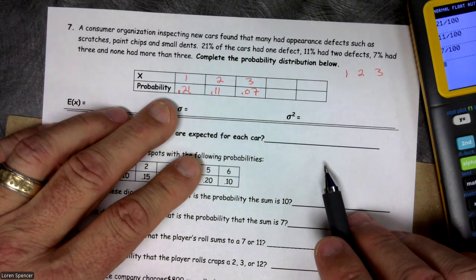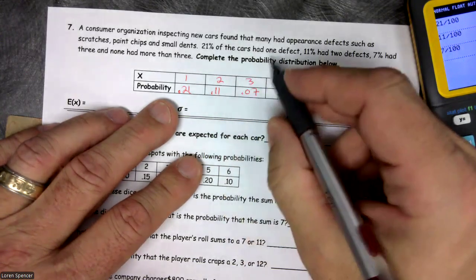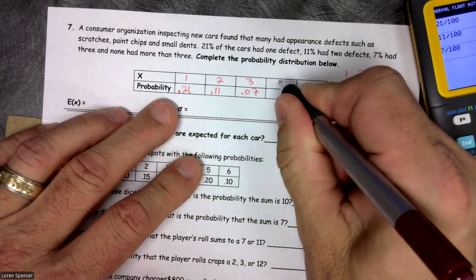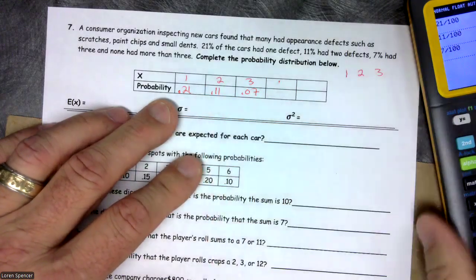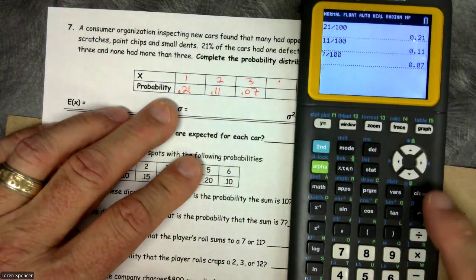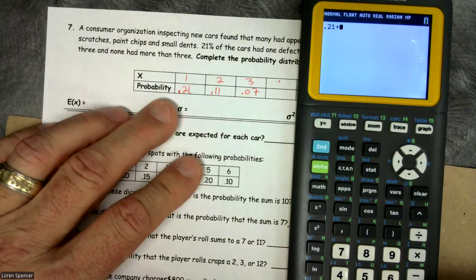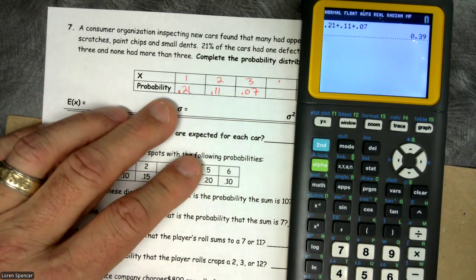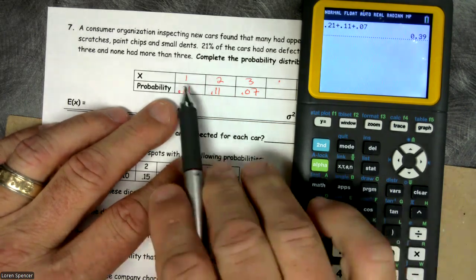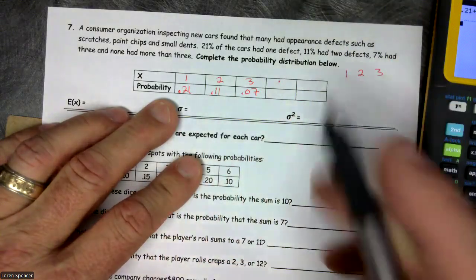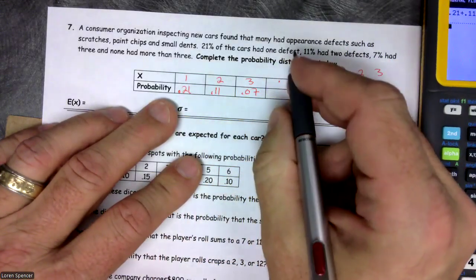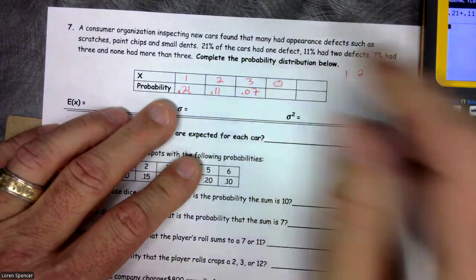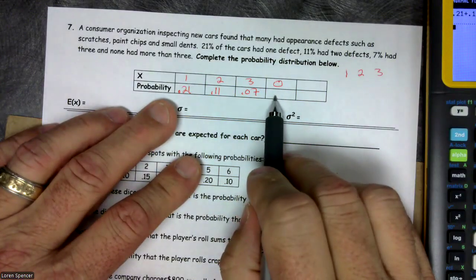Okay. So how many had 0 defects? Well, first off, let's add this up. We add this up and we go 0.21 plus 0.11 plus 0.07. It's not a valid probability distribution. But I only have 1, 2, and 3. Isn't it possible that I have 0 defects? If I have 0 defects, how would I figure out what that number is?